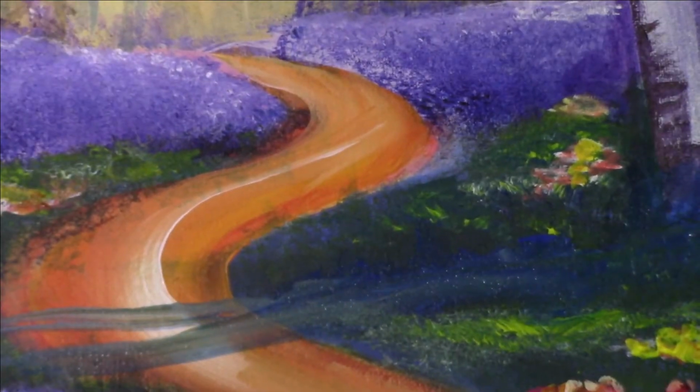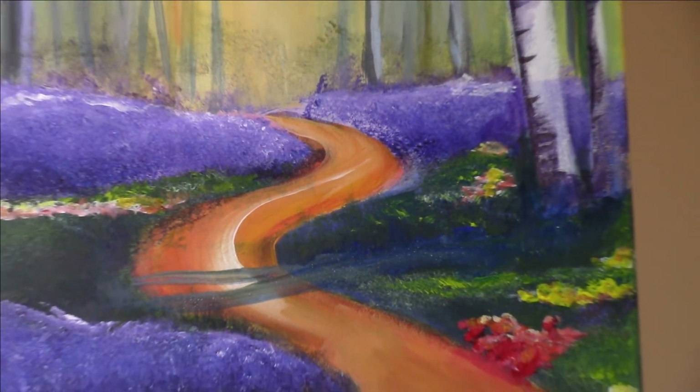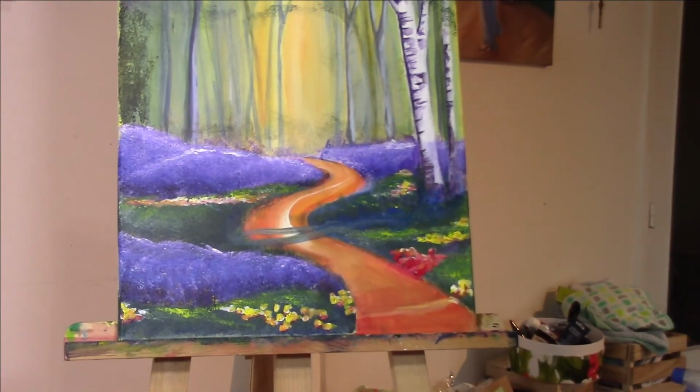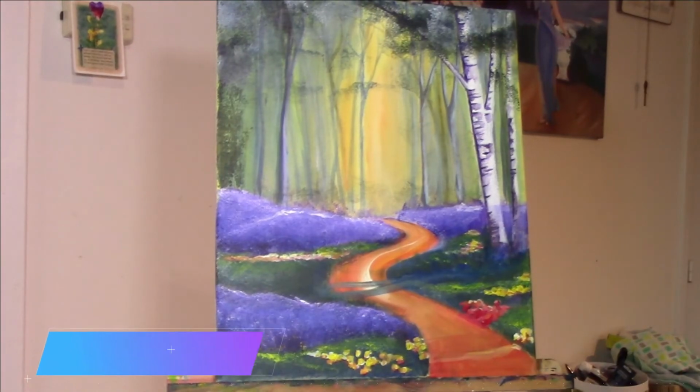So there is the picture finished. There's the road with the shadows. And there you can see the complete picture.